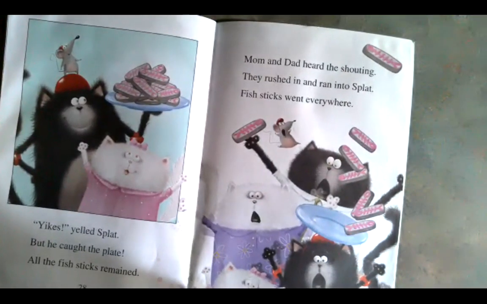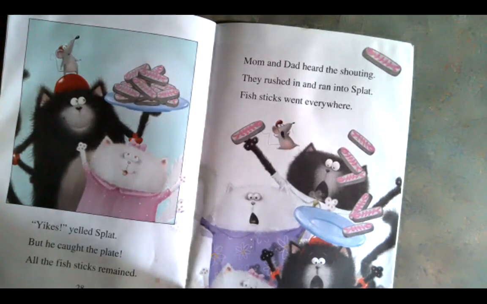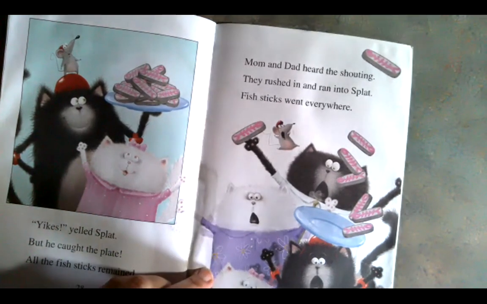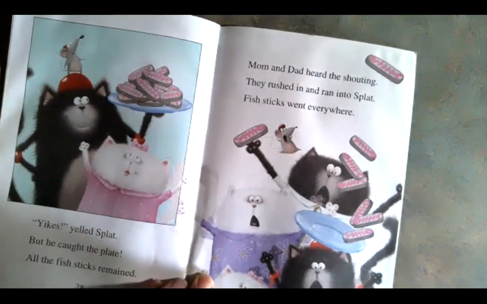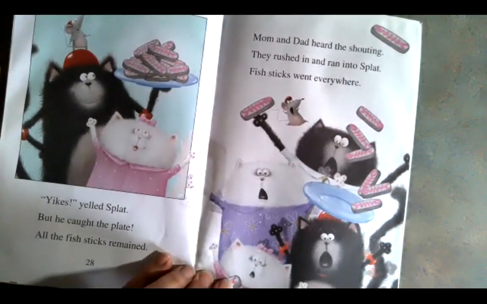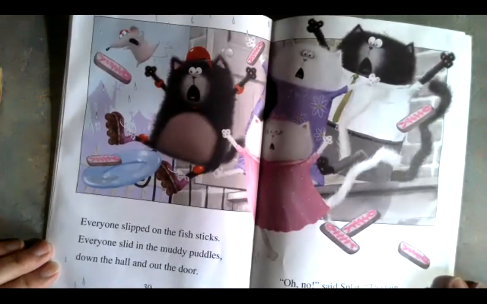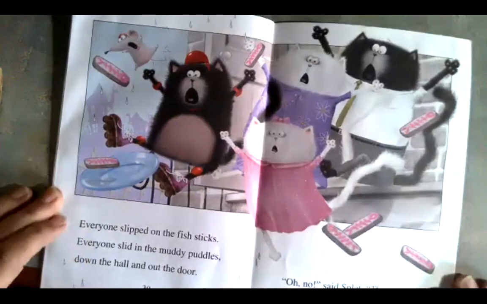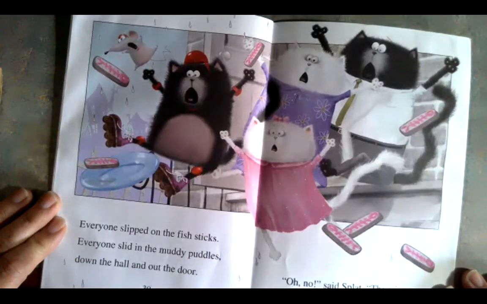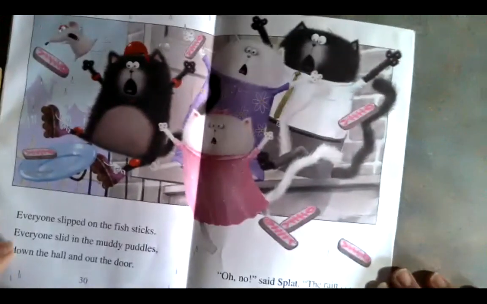Mom and Dad heard shouting. They rushed in and ran into Splat, and the fish sticks went everywhere. Everyone slipped on fish sticks. Everyone slid in the muddy puddles down the hall and out the door.